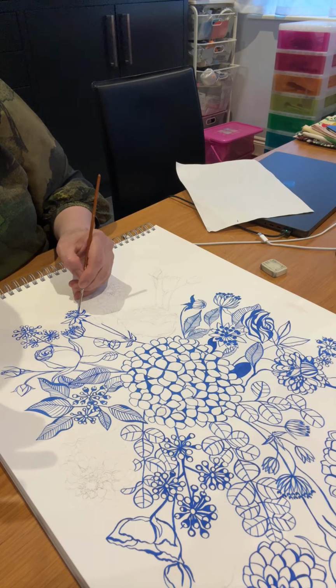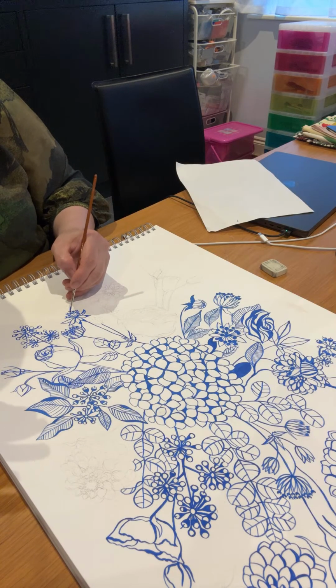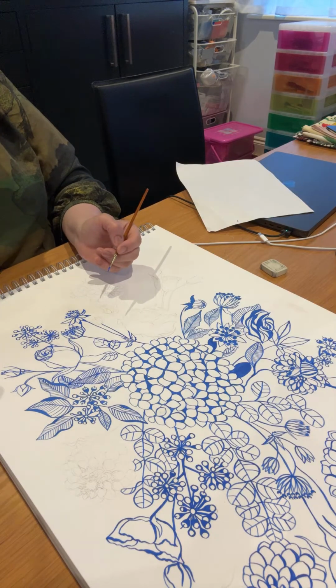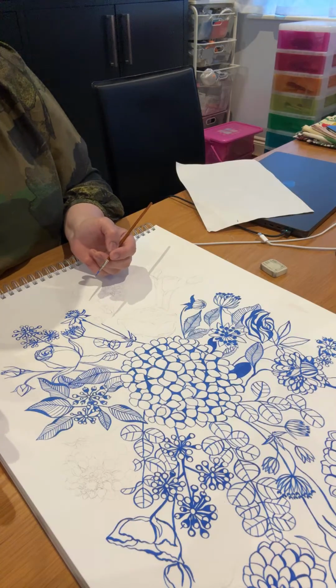They will stand out and they look nicer as well, because tiny detail always makes your flower a little bit extra special.